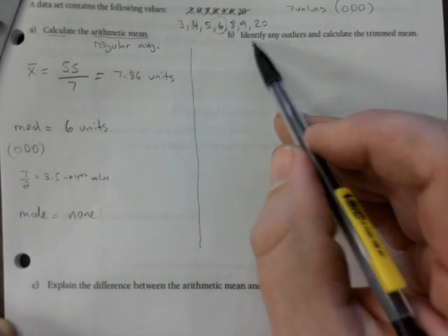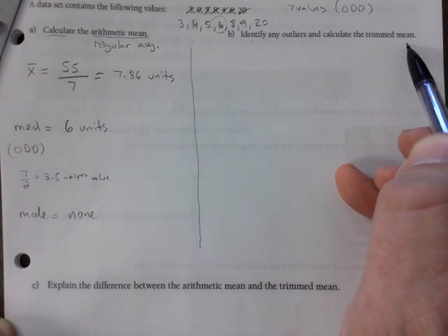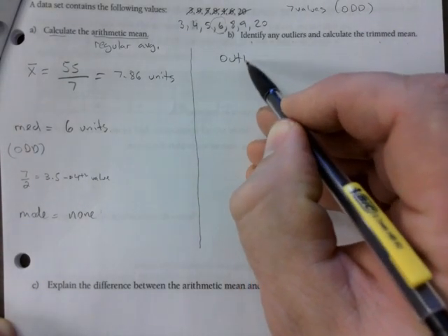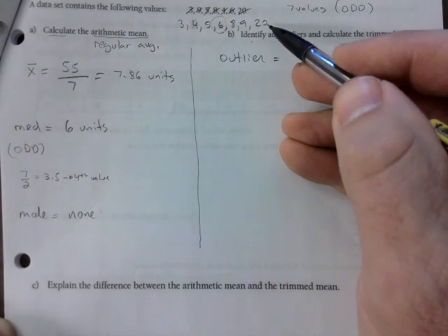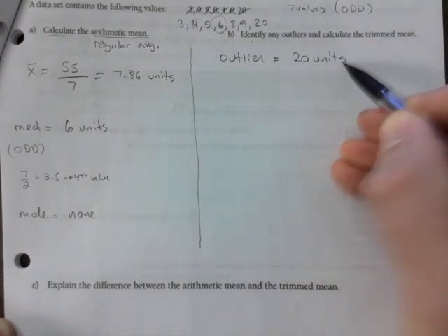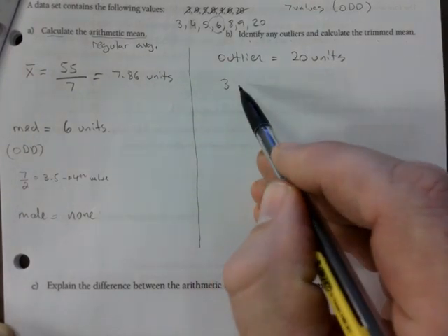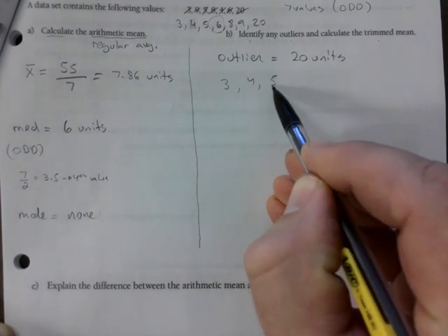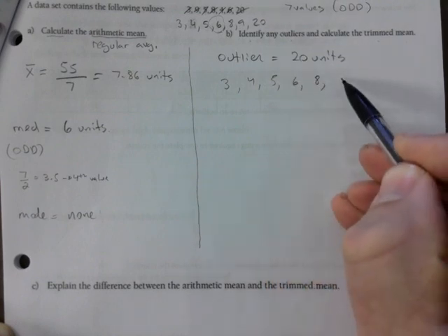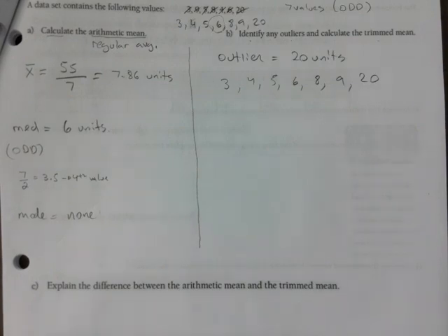So now it says identify any outliers and calculate the trimmed mean. What's the outlier here? Outlier, I think, would be 20, correct? 20 units. Can we write this arranged set down one more time? I want to make sure you can look back in your notes and know right away what's happening here.